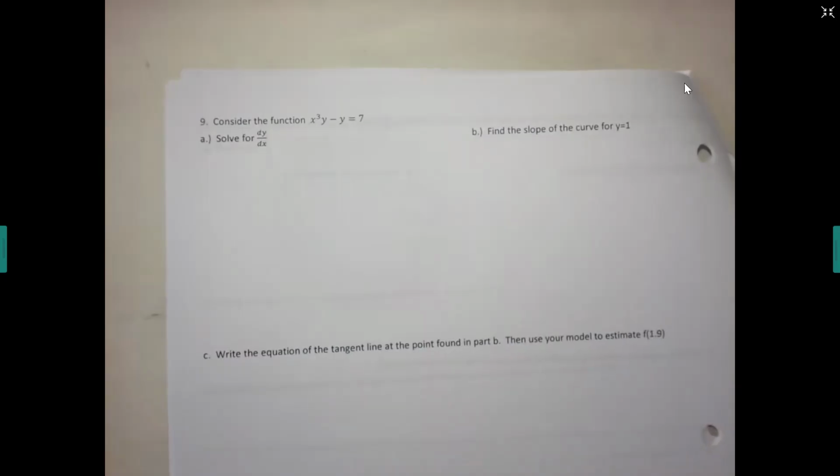All right, so first thing, implicit differentiation is when you're taking the derivative of x's and y's that are kind of all jumbled together.